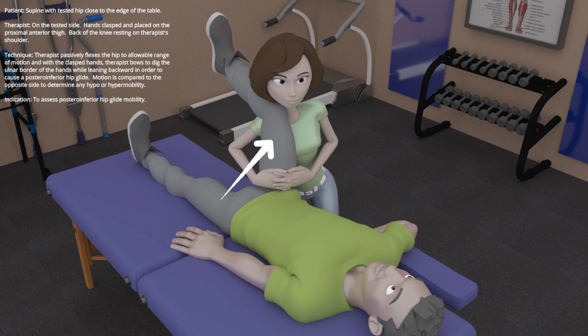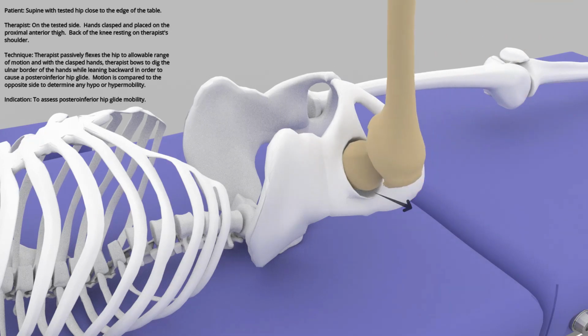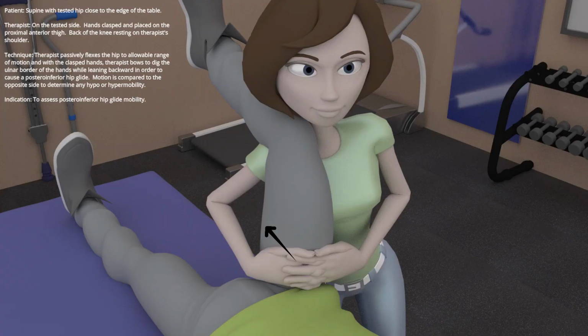The therapist passively flexes the hip to allowable range of motion, and with the clasped hands, the therapist bows to dig the ulnar border of the hands while leaning backward in order to cause a posterior-inferior hip glide. Motion is then compared to the opposite side to determine hypo or hypermobility. If with noticeable limitation, the technique can be held for 3 reps for 30 seconds each.